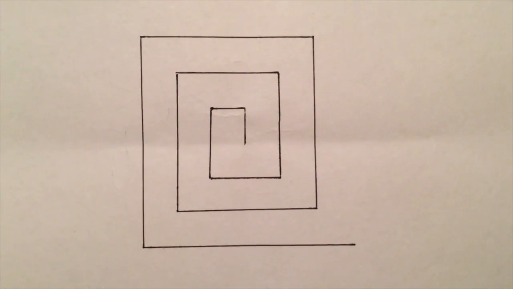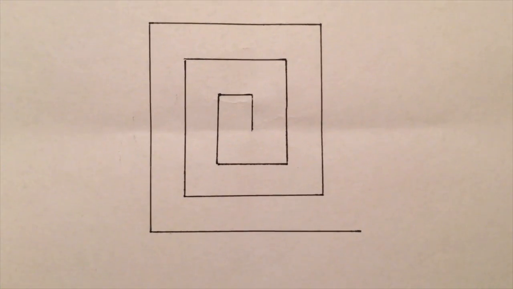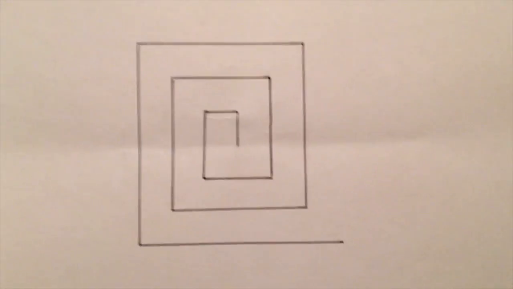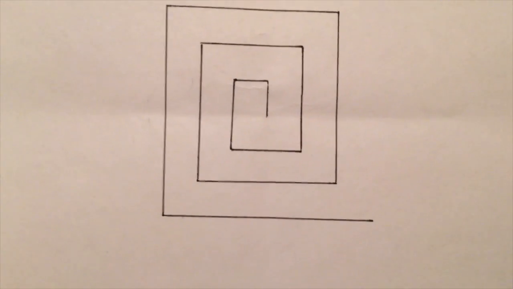To make the spiral, it's pretty self-explanatory. You just connect the lines in right angles, and you just keep going around in a spiral formation. I will show you what that looks like in just a second. So this is the line segment spiral. It is pretty easy to draw.